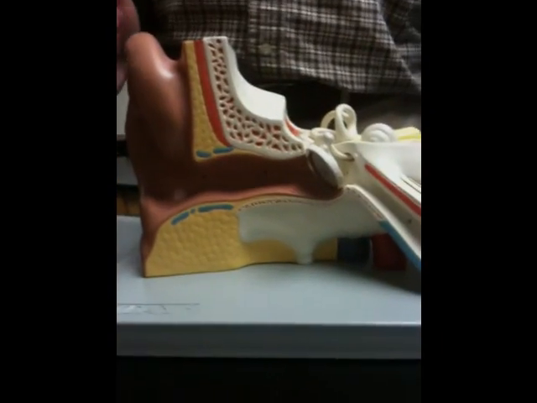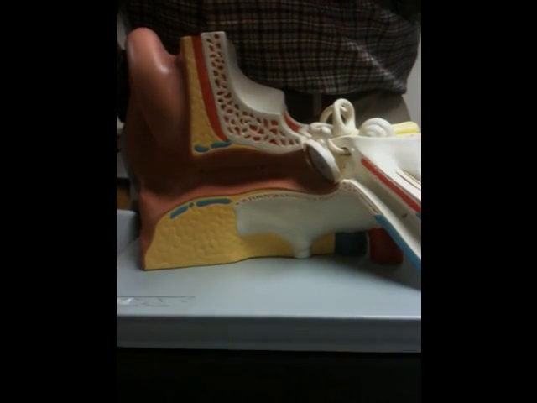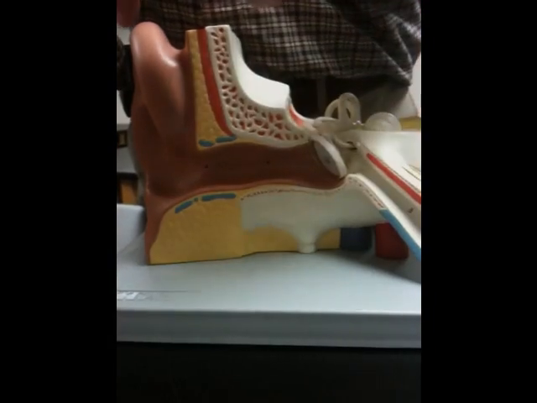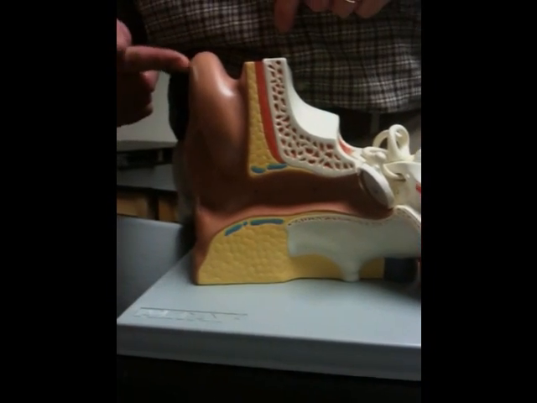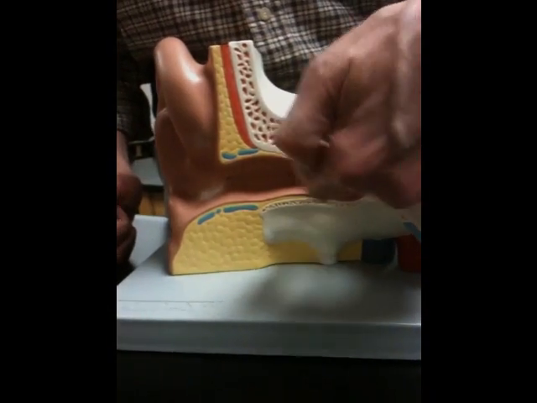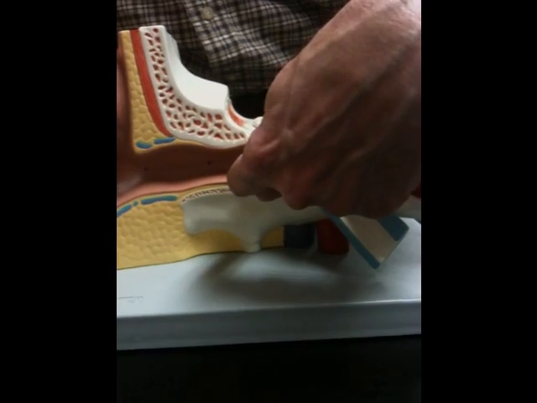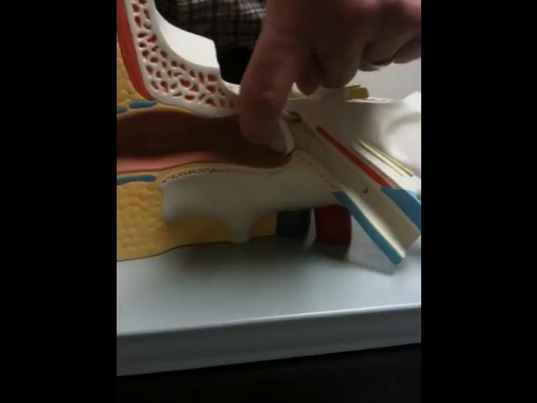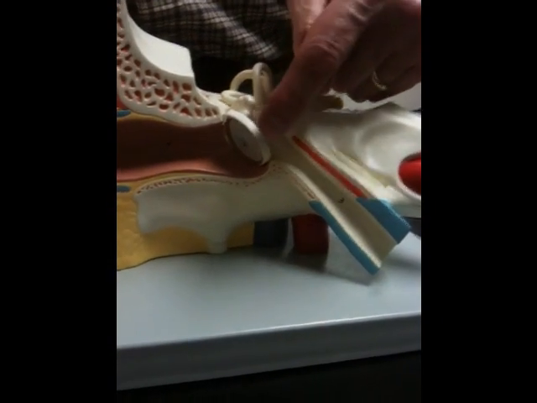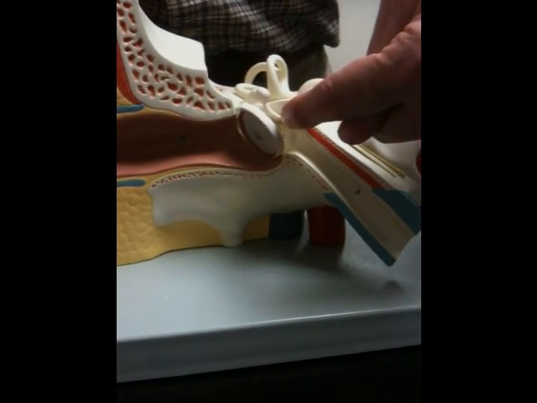All right. So we're dealing with the ear. The ear has three basic sections to it. We have an external ear, which is going to contain the auricle out here and the external acoustic meatus. At the end of the external acoustic meatus, we'll encounter the tympanic membrane, which is our eardrum. The eardrum basically represents the border between the external ear and the middle ear.